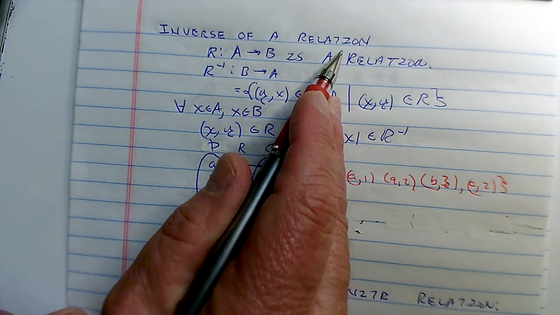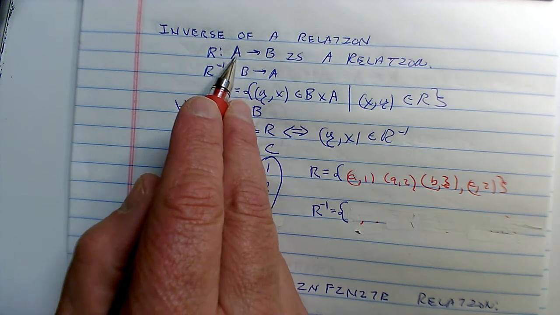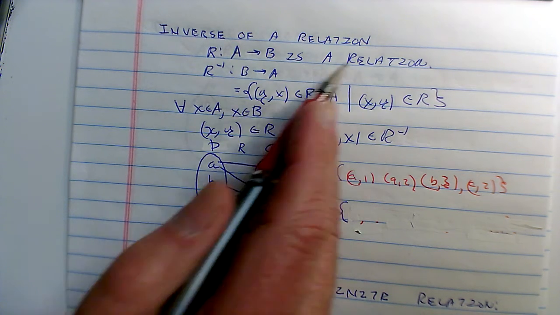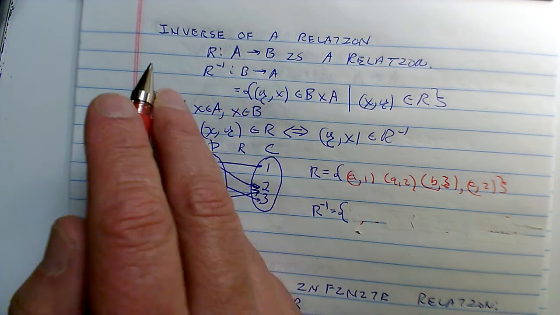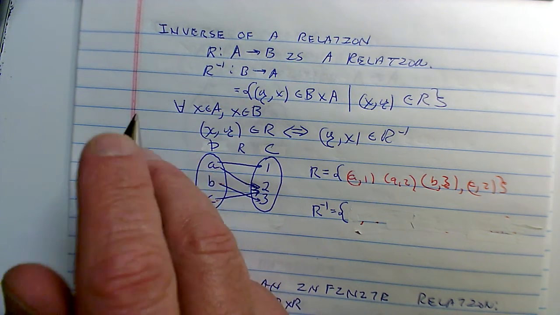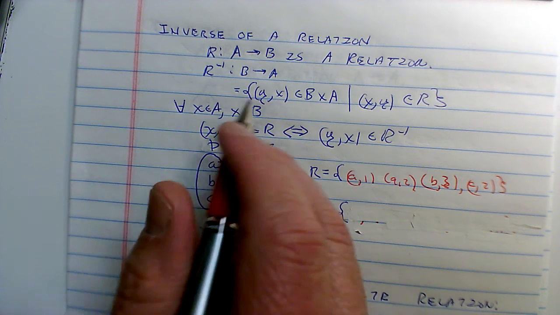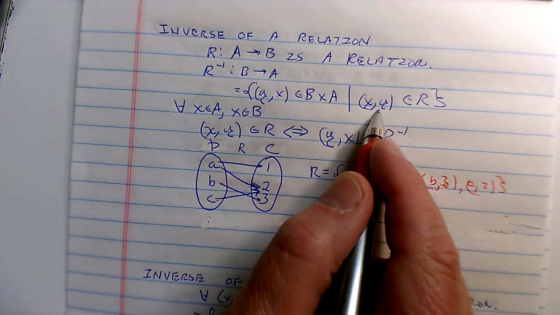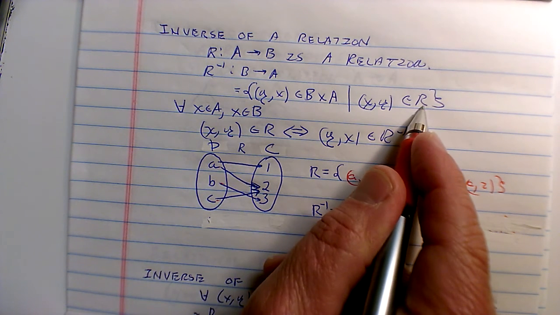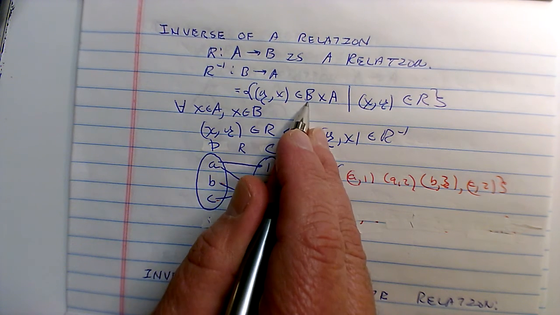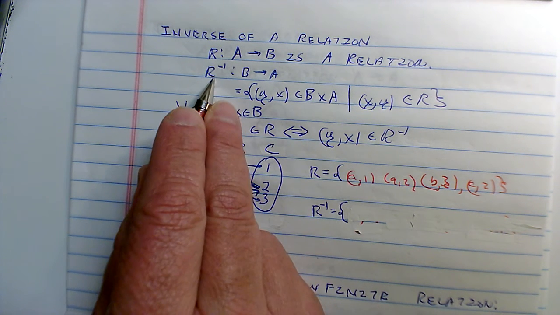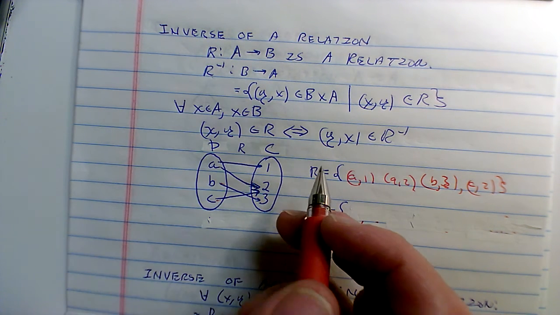The inverse of a relation says that if you have a relation going from A to B, the inverse relation goes from B to A. In other words, just like before, it's switching the domain and the codomain around. So if we have an ordered pair (x, y) that's an element of the relation, then the ordered pair (y, x) is going to be an element of the inverse relation.